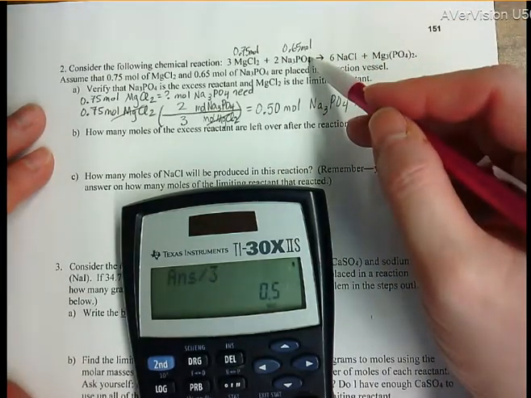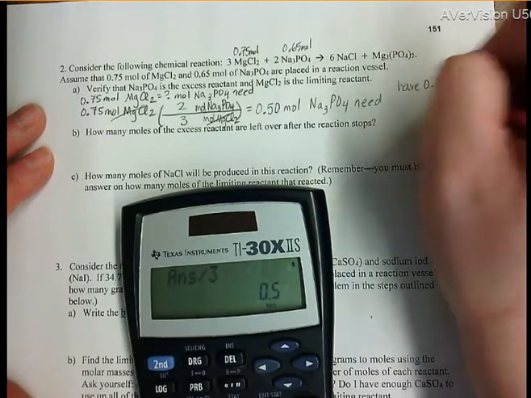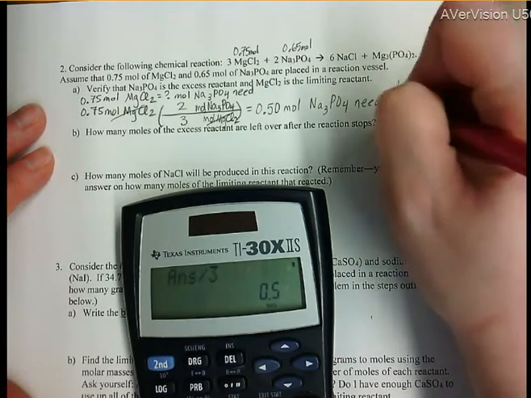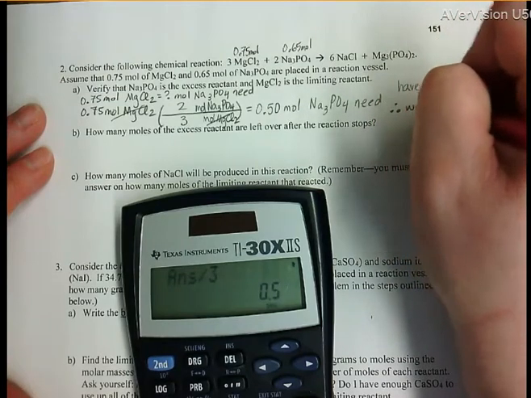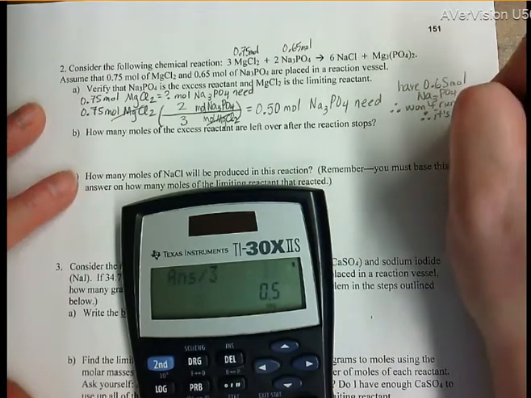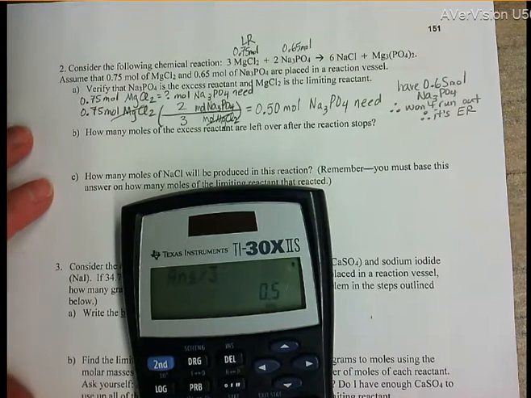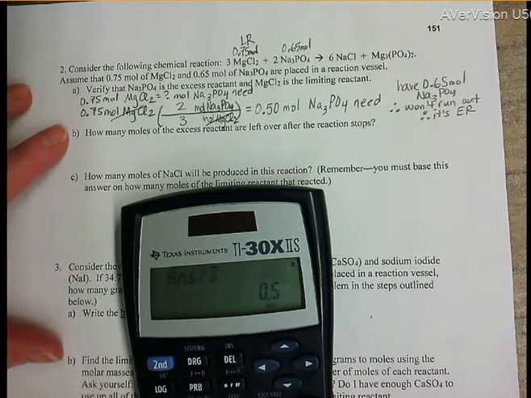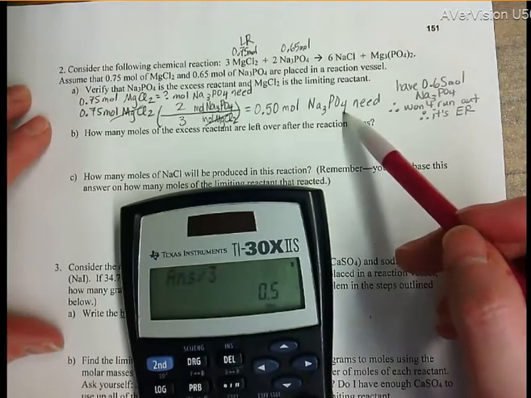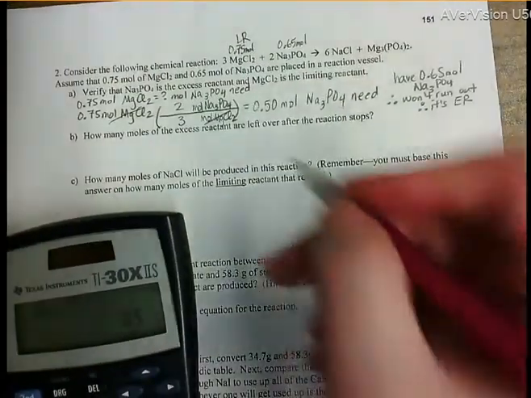Now notice I have 0.65 moles of sodium phosphate. Therefore, I won't run out. Therefore, it's the excess reactant, which means magnesium chloride is my limiting reactant. Now, how many moles of excess reactant are left over after the reaction stops? Well, if you had not done this, you'd have to do this math. But this has how many moles are left over after the reaction stops.